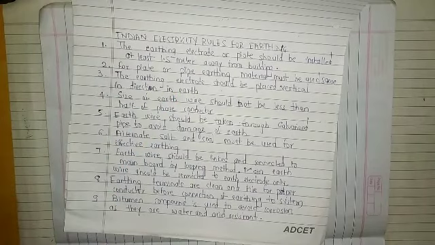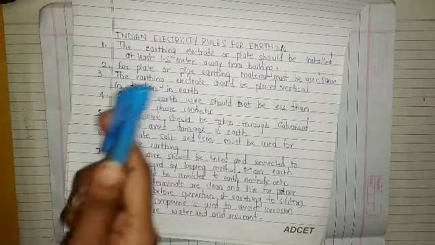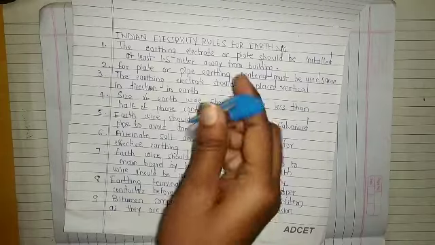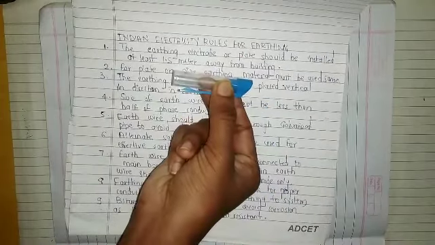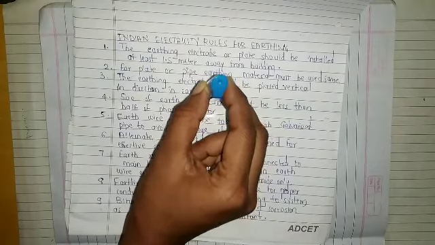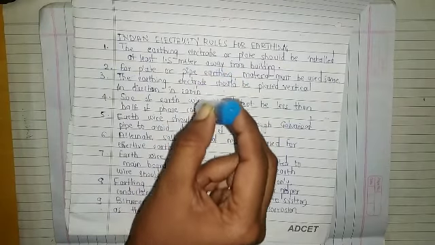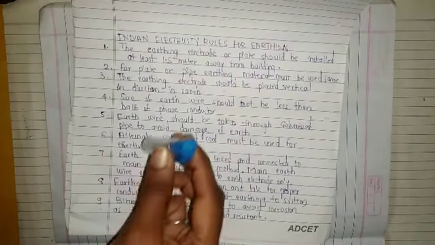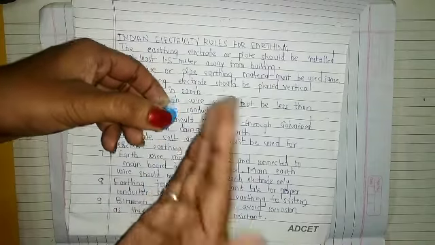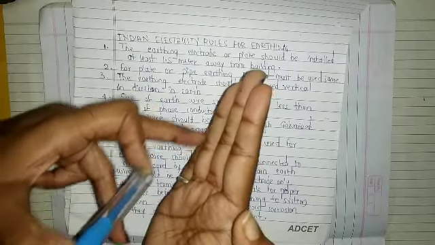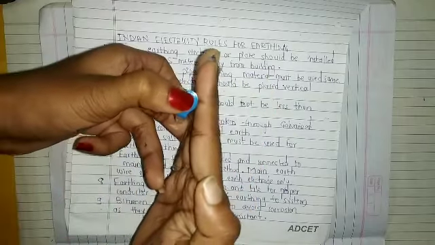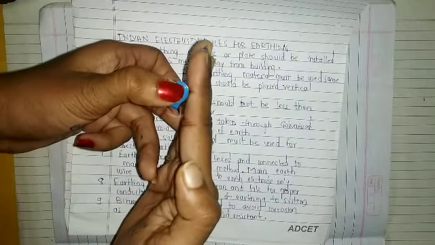So now consider plate earthing. This is our plate, right? We have not to place this plate in this direction. We have to place the plate in vertical direction only. So what happens? Whenever we place this plate vertically, these are the layers of earth, so more layers will come in contact with it, right?